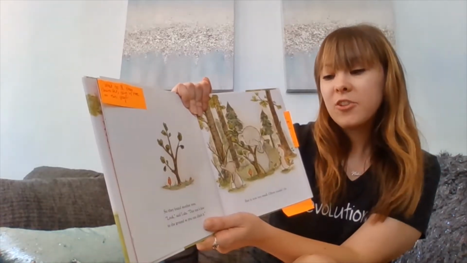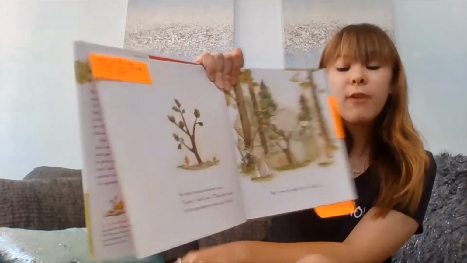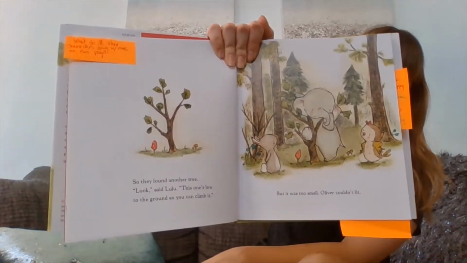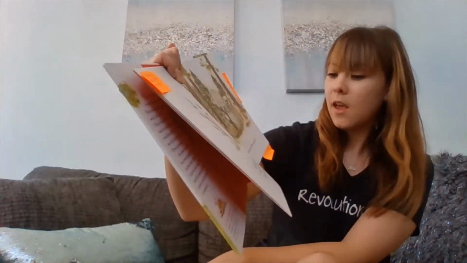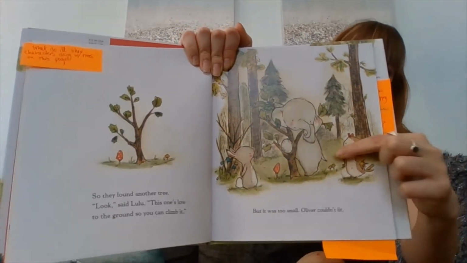So they found another tree. Look, said Lulu, this one's low to the ground so you can climb it. But it was too small. Oliver couldn't fit.